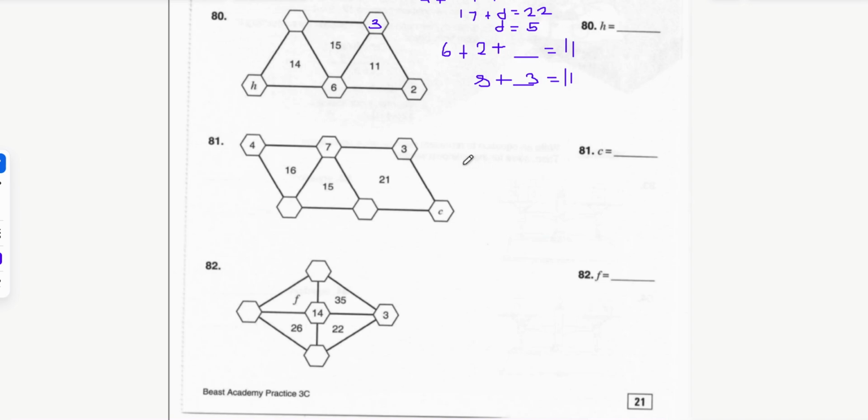Then we have to use the region with the sum of 15 to write the equation of 3 plus 6 plus blank equals 15. So 9 plus blank equals 15. 15 minus 9 is 6. Then we have to use the region with the sum of 14 to write the equation 6 plus 6 plus h equals 14. So h equals 2.